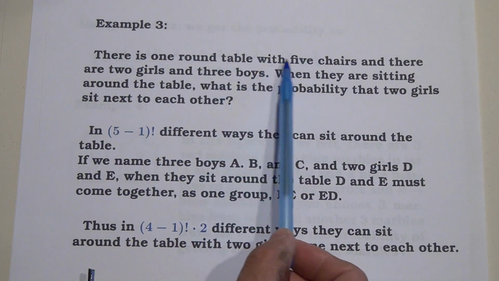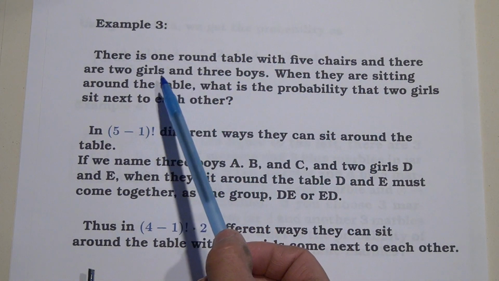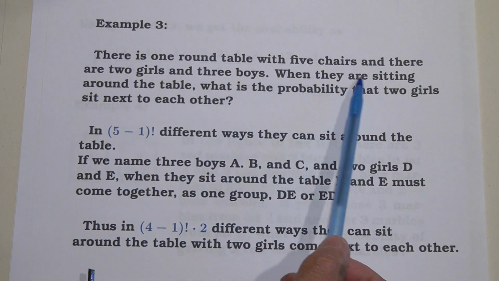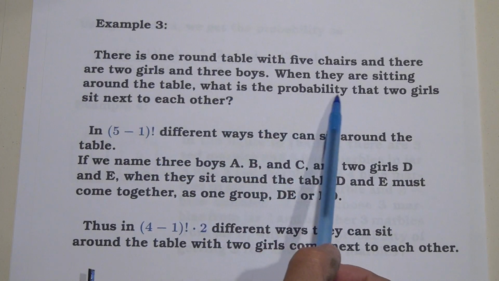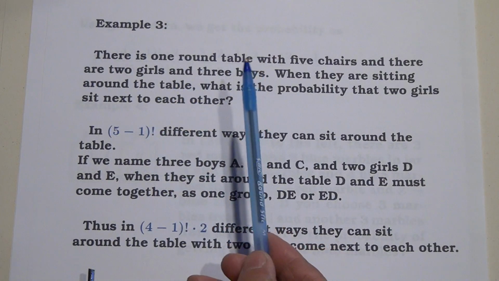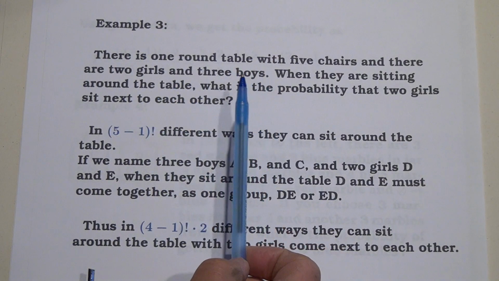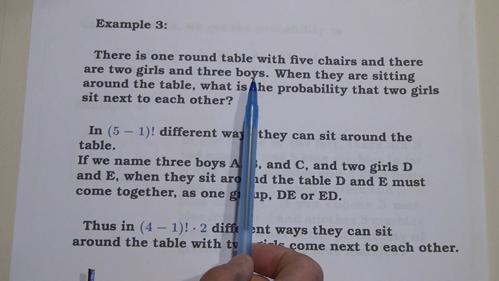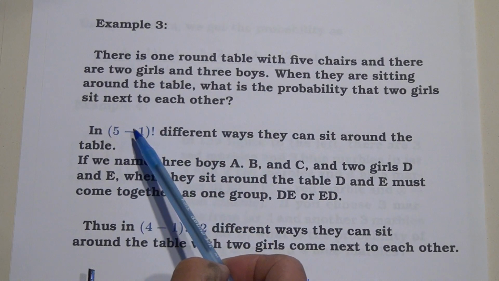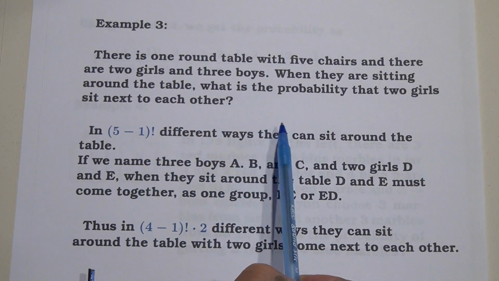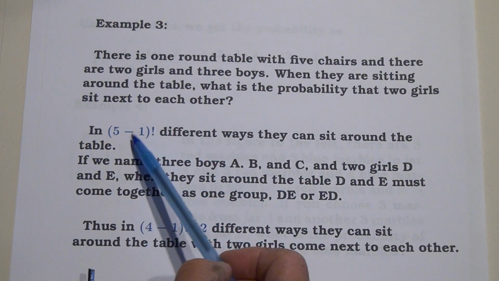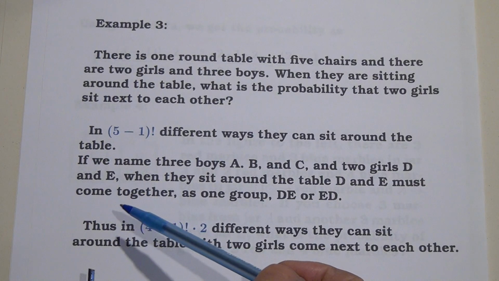Okay, now example 3. There is one round table with 5 chairs and there are 2 girls and 3 boys. When they are sitting around the table, what is the probability that 2 girls sit next to each other? You remember, around the table in how many different ways? Then we have to ignore 5 starting points. That's why 5 minus 1 factorial different ways they can sit around the table. If you don't remember, go back to my previous lectures and you will find out.